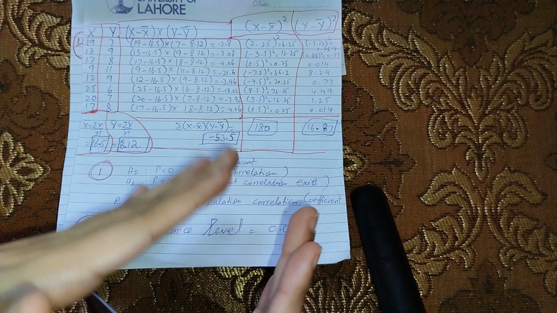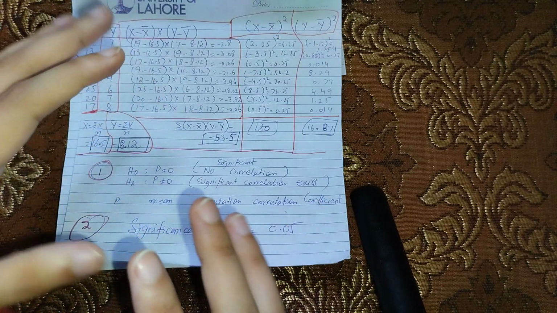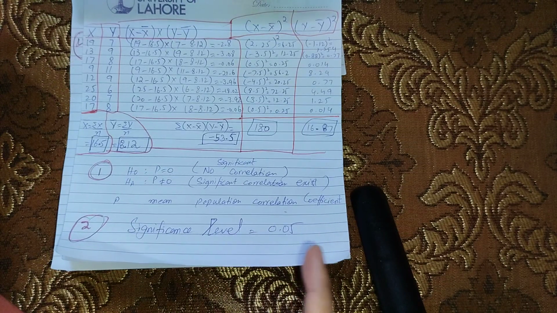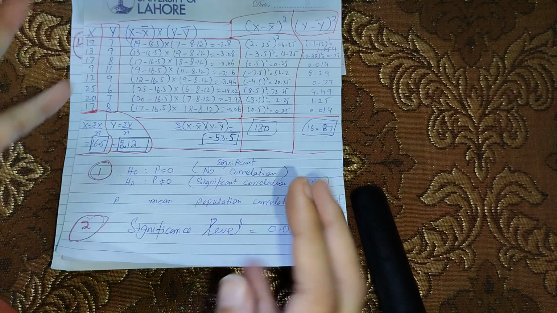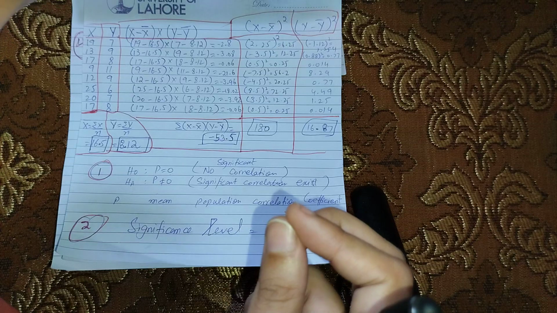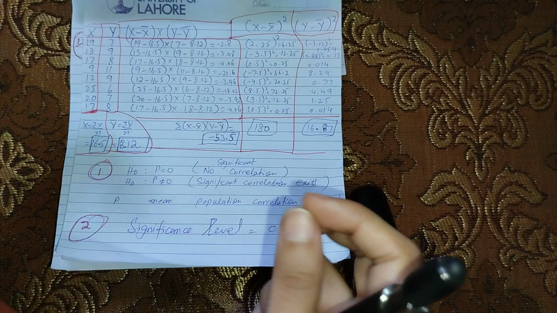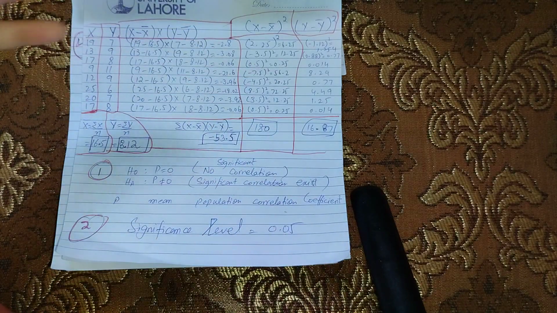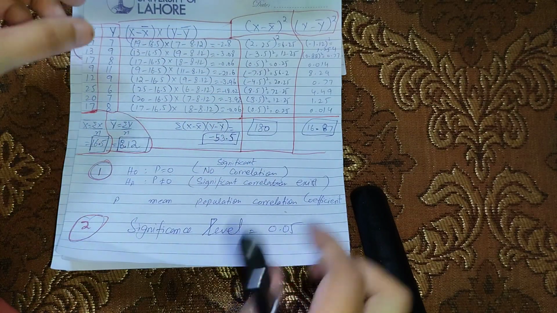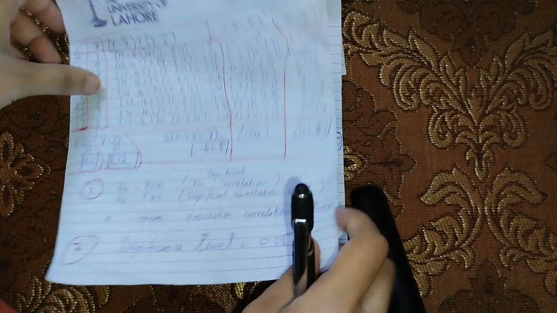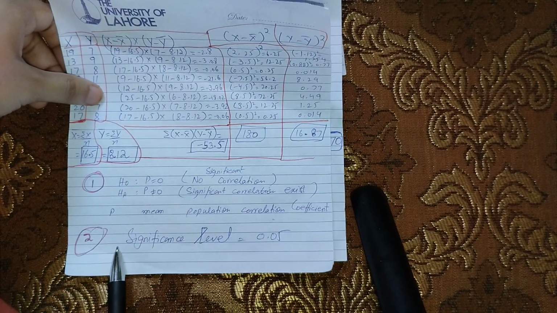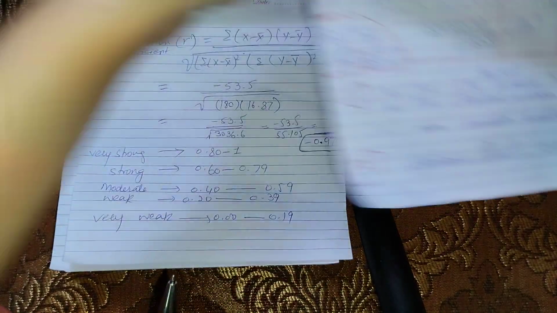I am not going into detail because I will make a separate video on the significance level later. This video is only for those students who have knowledge about correlation and the significance level, and I am just clearing their concept. So first you will take the hypothesis, then you will take the significance level.